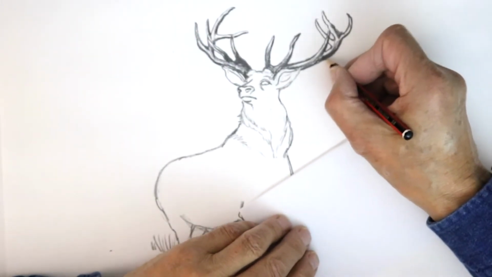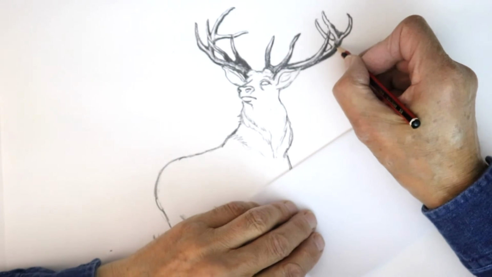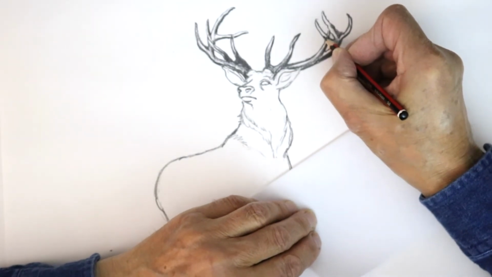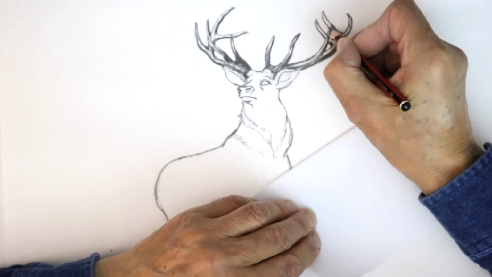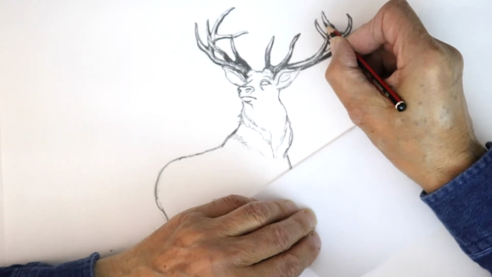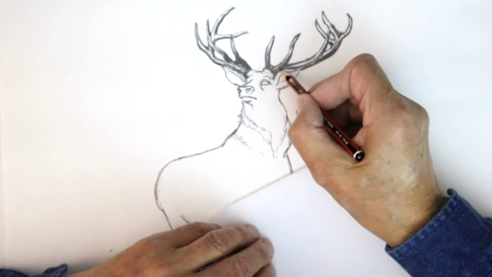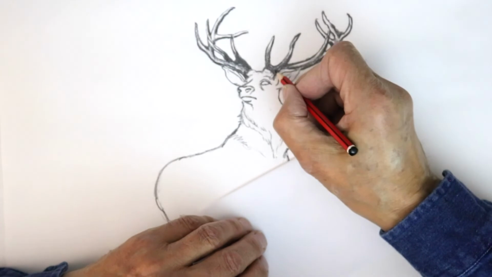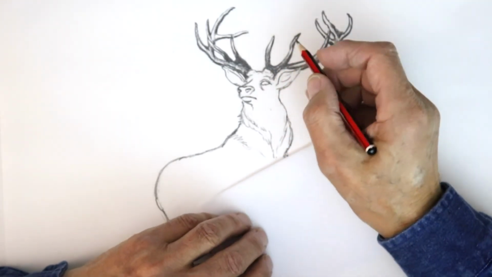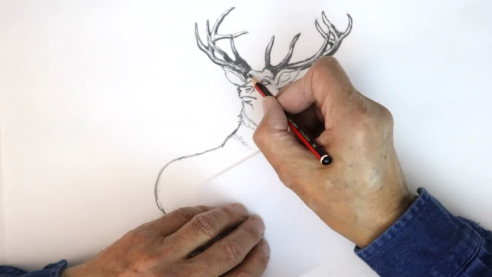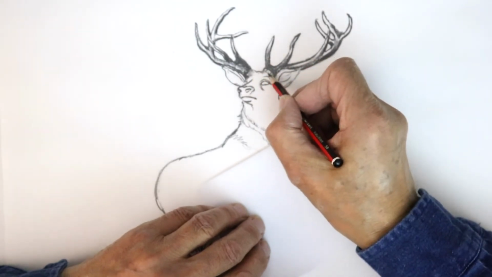Okay, I'm just finishing off shading the antlers now. Bit of dark under here coming up this side. A bit dark there. Okay, so that gives you an idea of the three-dimensional quality of those antlers. Now, back down to the head, and we start to shade in the top part.